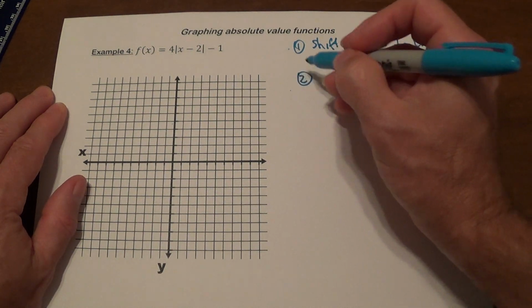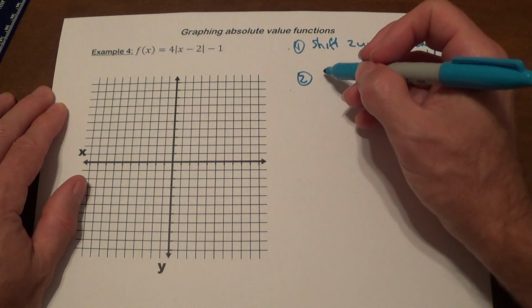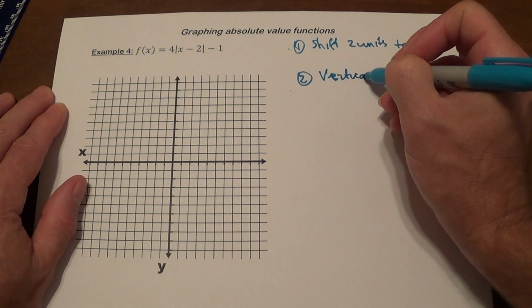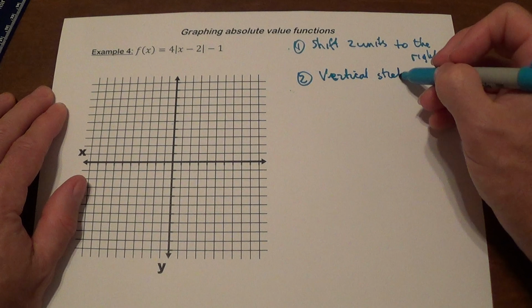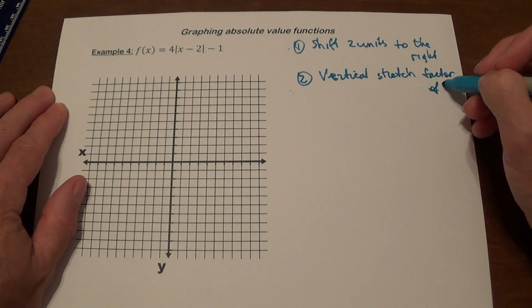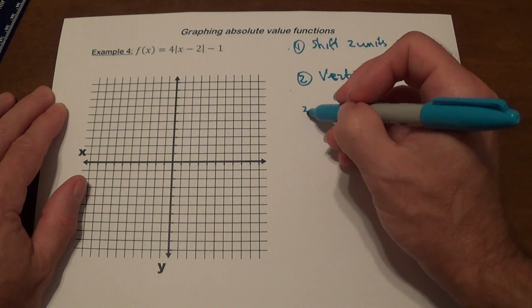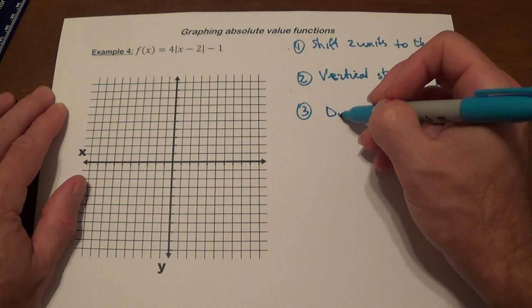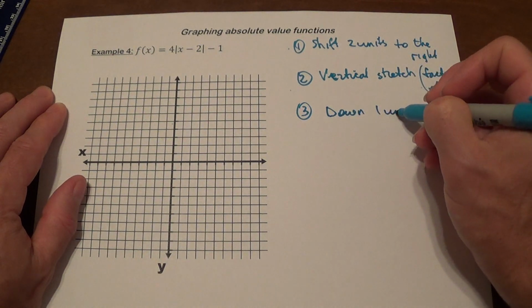The second step is going to be a vertical stretch with a factor of 4. And the third step is going to be shifting it 1 unit down. Down 1 unit.